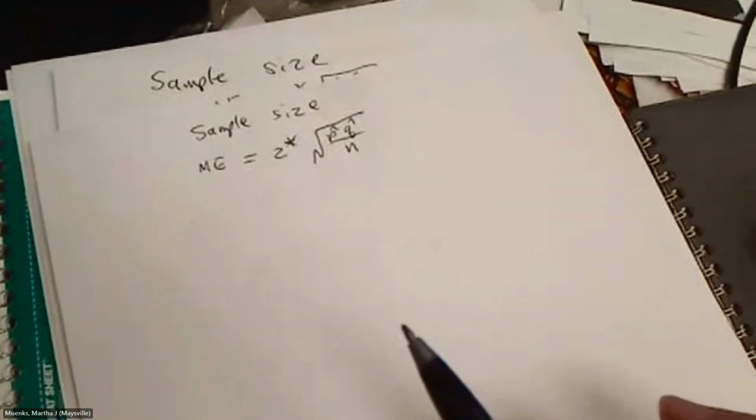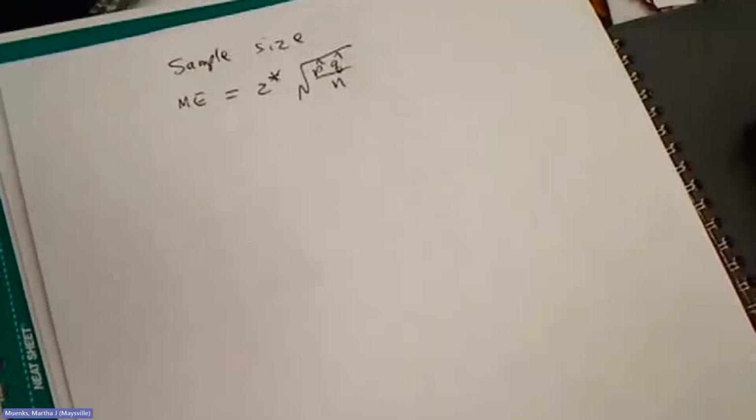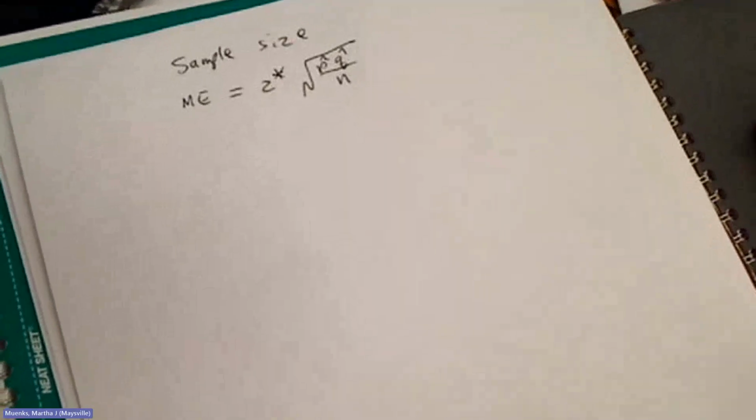About finding sample size. We start with the formula for the margin of error, which is equal to Z star times the square root of p hat times q hat over n, where all of that is in the radical. So we want to solve for n. If we want to solve for n, we have to get it out of the root. So the first thing we do is we square.